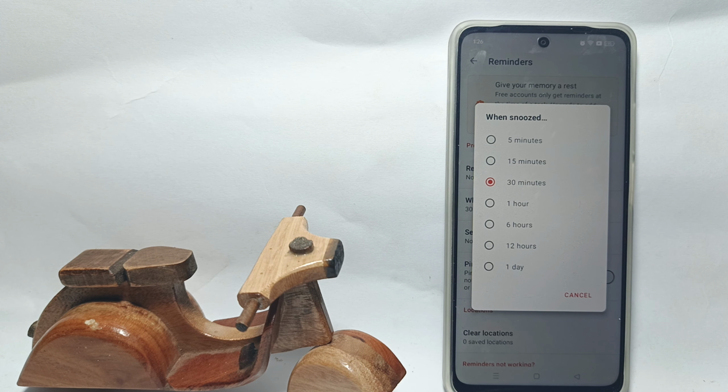So that's it, tutorial how to set When Snoozed reminders on the Todoist application.